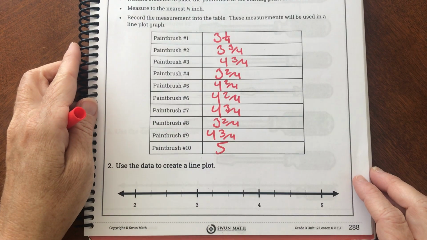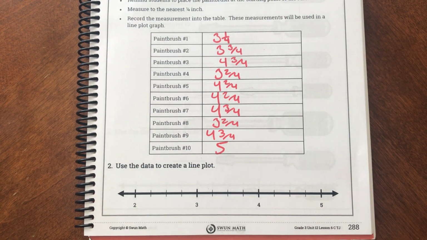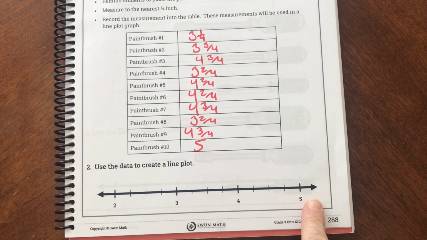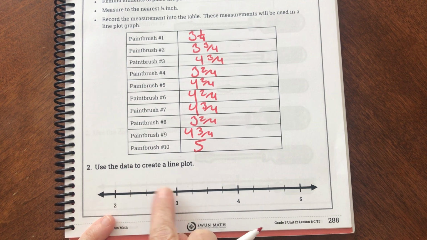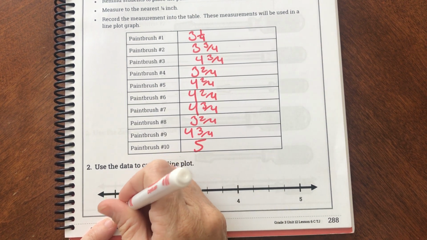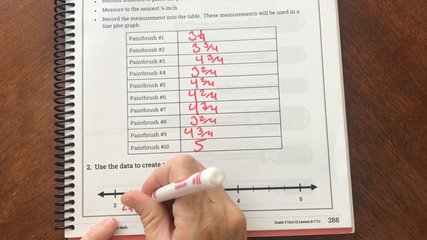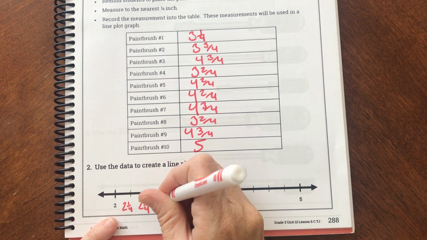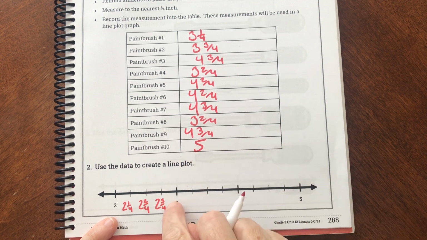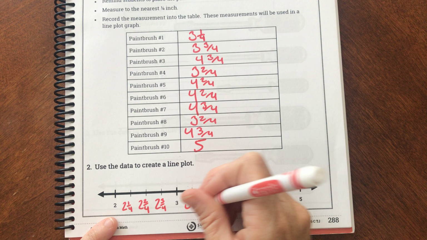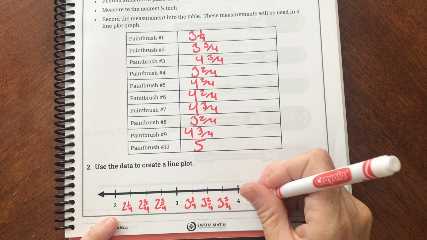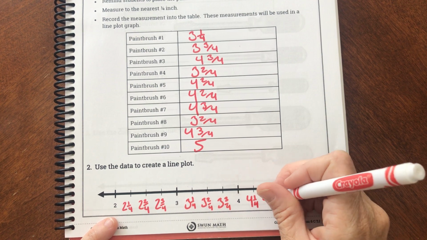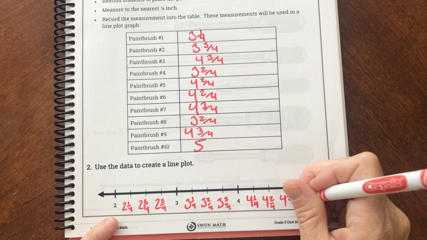Okay, so now I'm going to come over here, and I have my table. I think if I look at my line plot here, it might help. If I had 2 and there's 3 and it was cut into 1, 2, 3, 4 intervals, that means that this one is 2 1/4, 2 2/4, 2 3/4, and then that would be 3, 3 1/4, 3 2/4, 3 3/4, 4, and then 4 1/4, 4 2/4, 4 3/4.